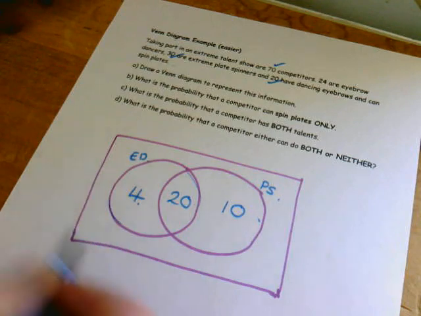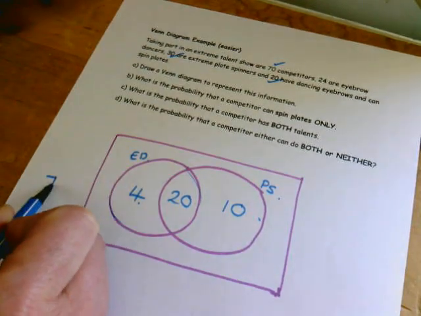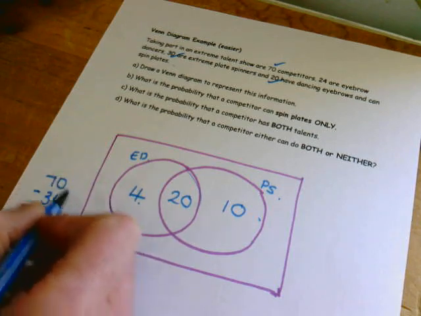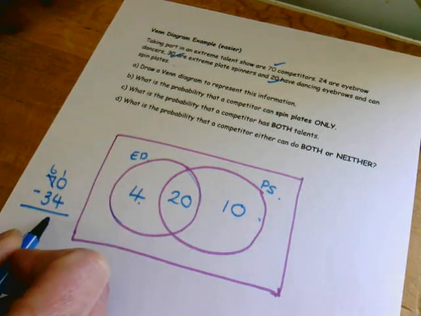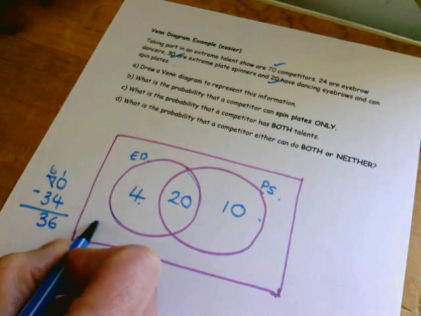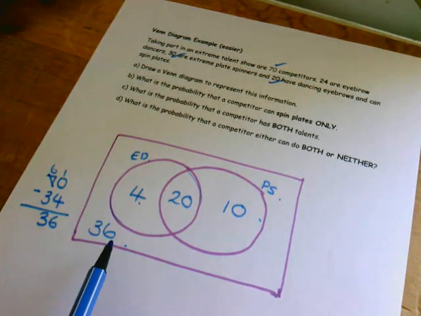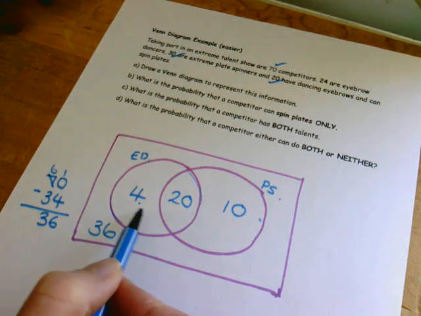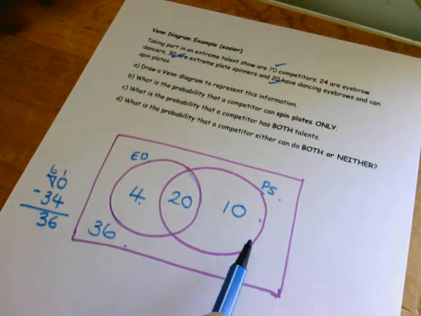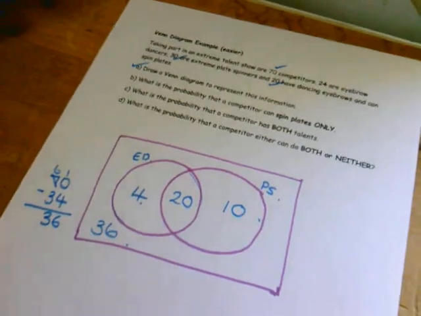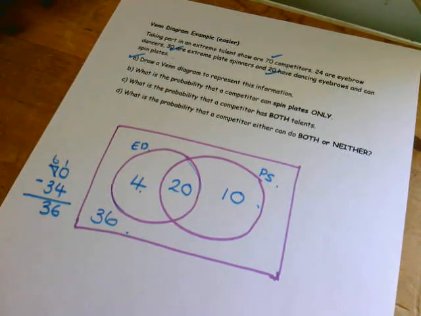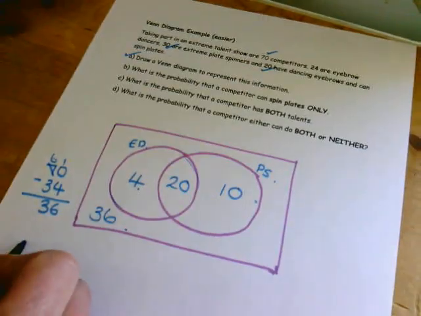So we do 70 take away 34 leaves us with 36. So 36 of our competitors do neither eyebrow dancing or plate spinning. And that's our Venn diagram completed. We've completed question A. Okay, so we'll look now at question B.